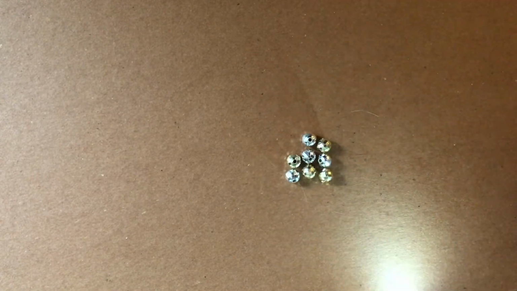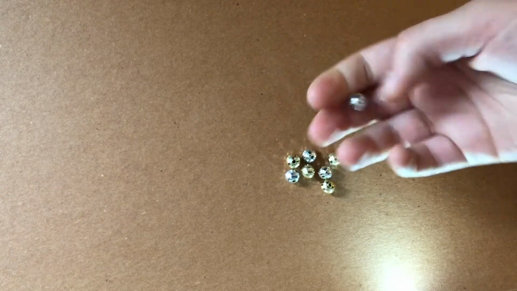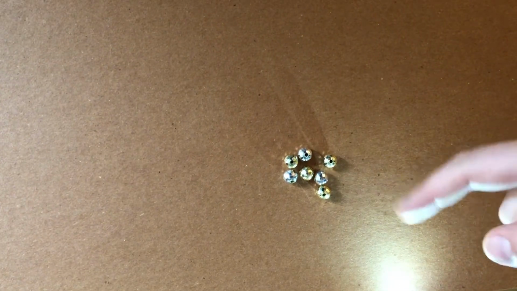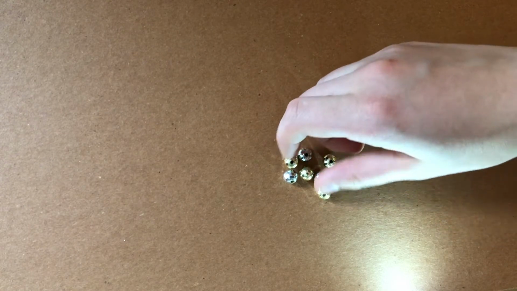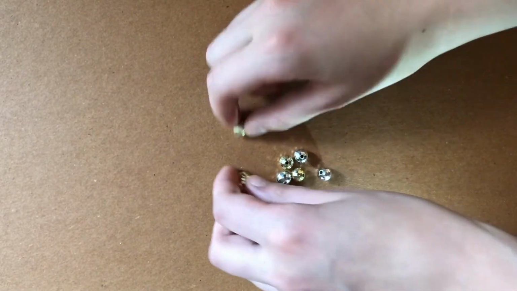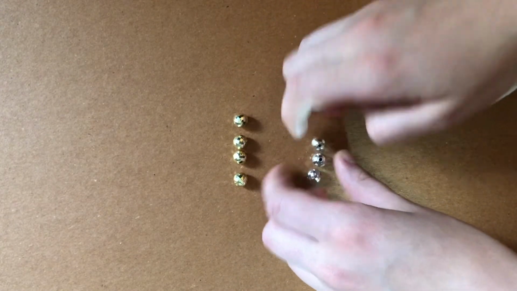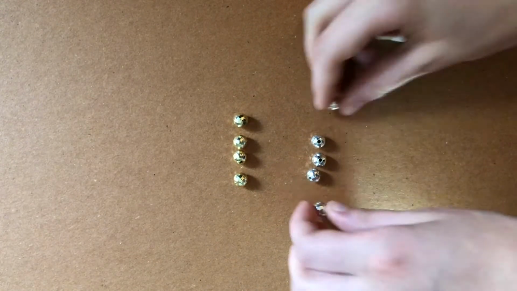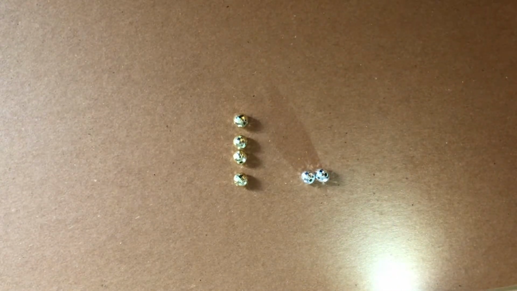But here we go. Isotopes. We have a nucleus, and it has a certain amount of protons and a certain amount of neutrons in it. We can take a closer look at this. So we have a certain amount of protons and a certain amount of neutrons in the atom. Now we can add or remove neutrons from the atom, and it will change the isotope.